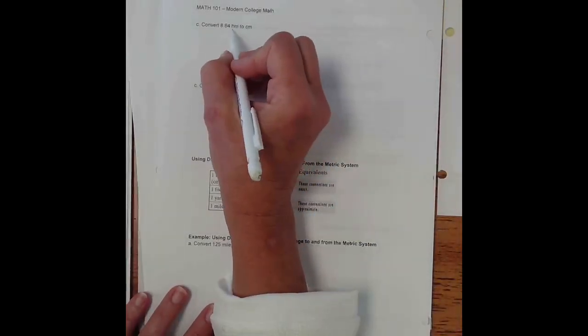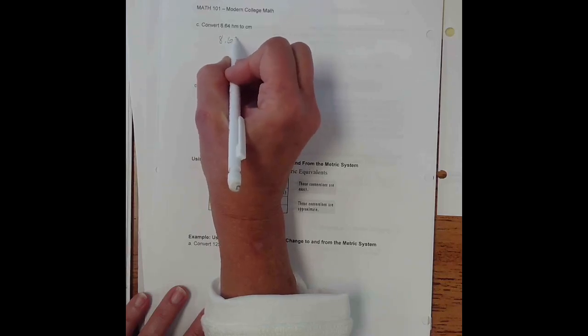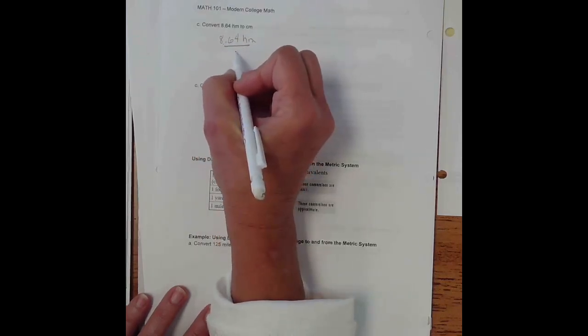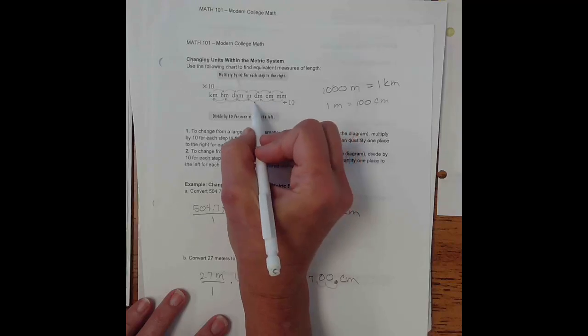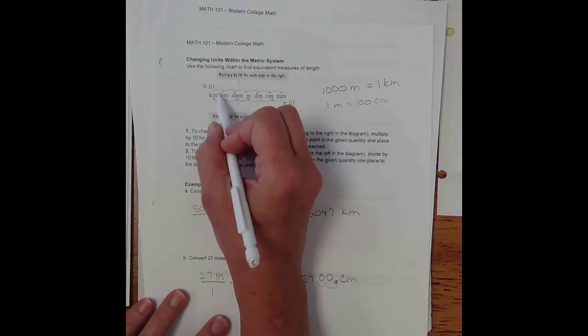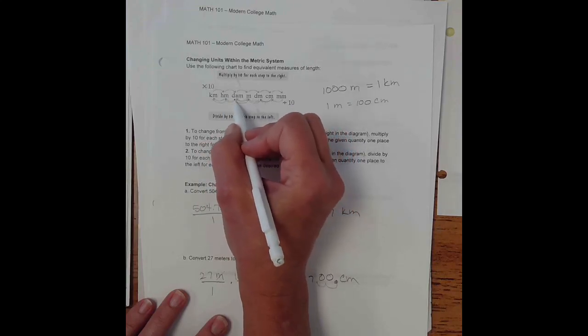Hectometers are a little less common, but let's try 8.64 hectometers to centimeters. I'm going to look again at the unit conversion. So here's my hectometer to centimeters. Hectometer is going to be larger, and I'm going to have 1, 2, 3, 4 jumps.